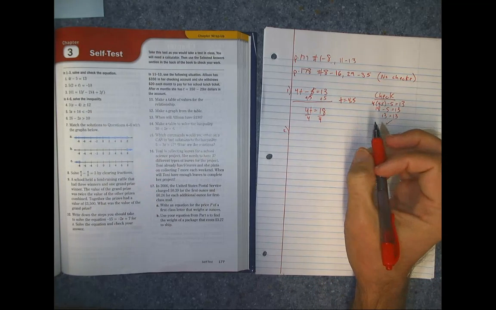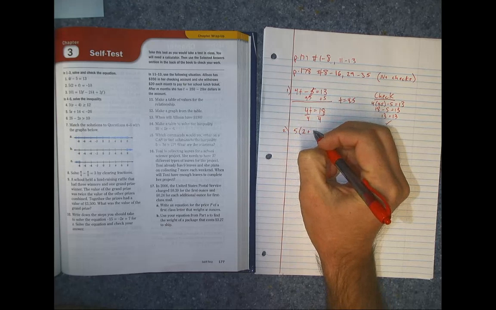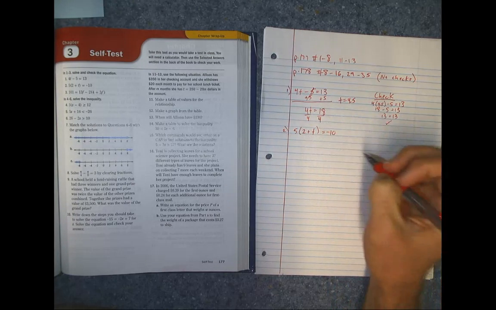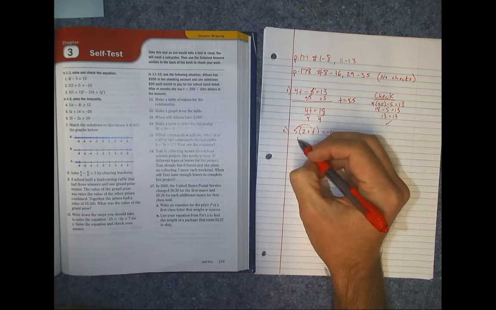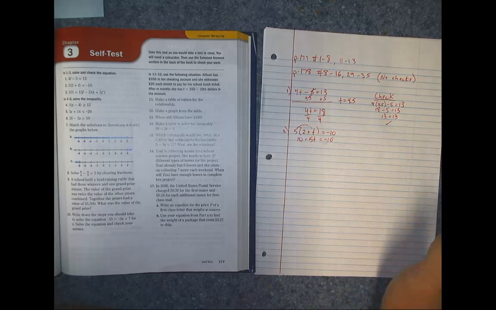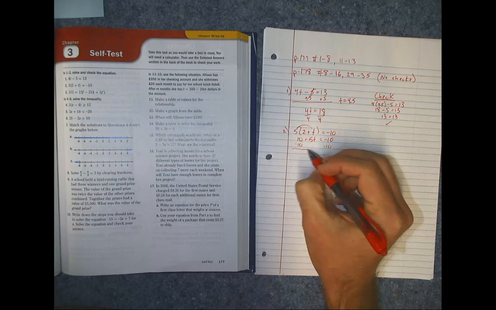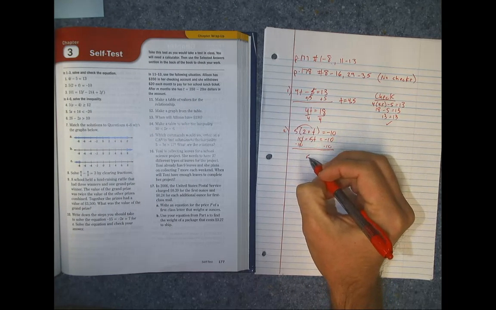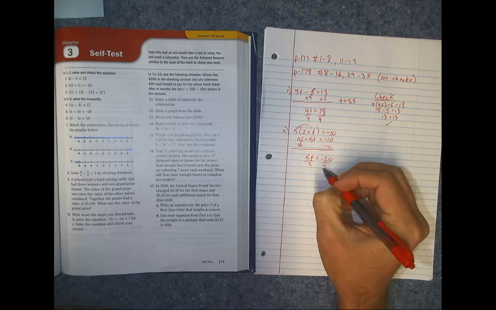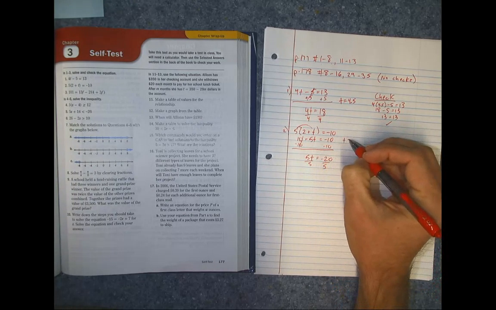Number 2. So for this one, we've got some simplifying to do using the distributive property. 5 times 2 is 10, and 5 times t is 5t. That's your very first step. Now we're ready to go. We're going to go ahead and isolate the variable, so minusing 10 first to get that down to 0, leaving you 5t. This is negative 20. We're going to divide because this says 5 times some number is negative 20, and of course that's negative 4.